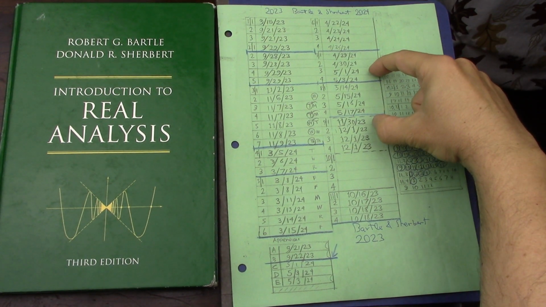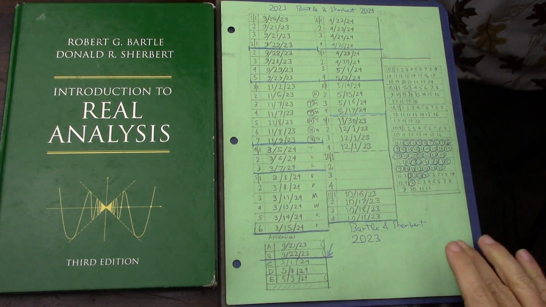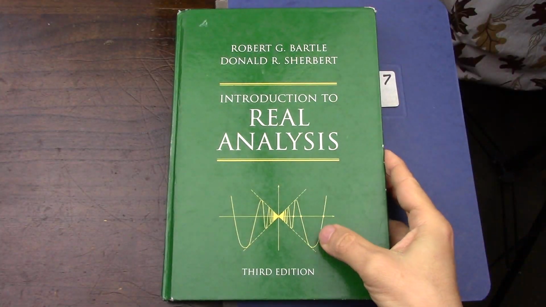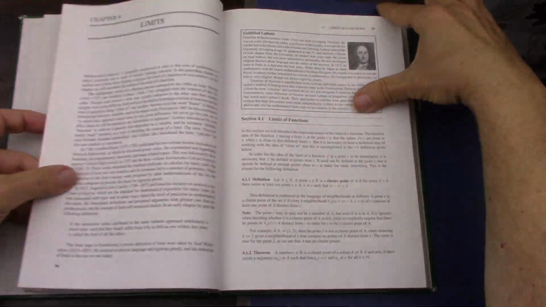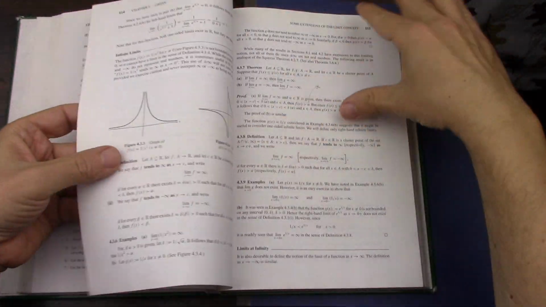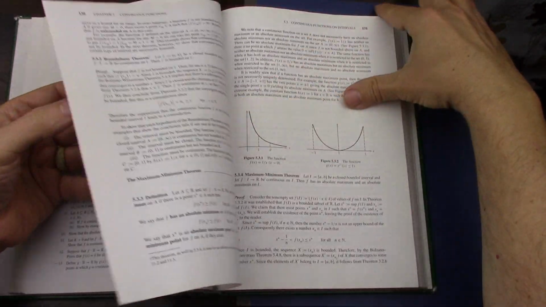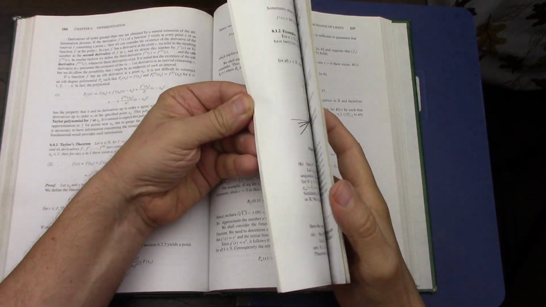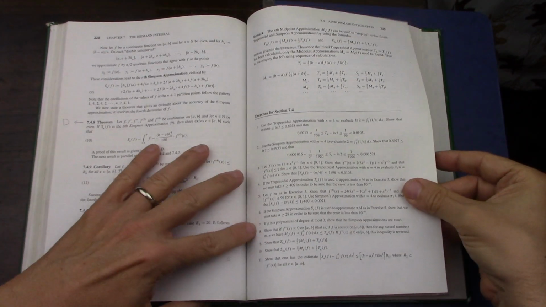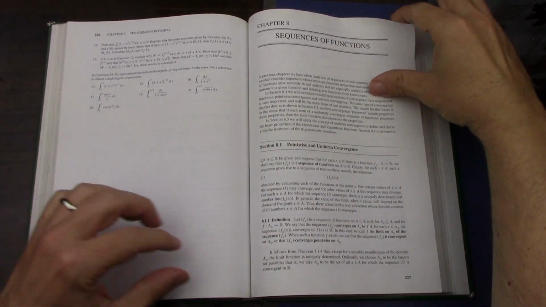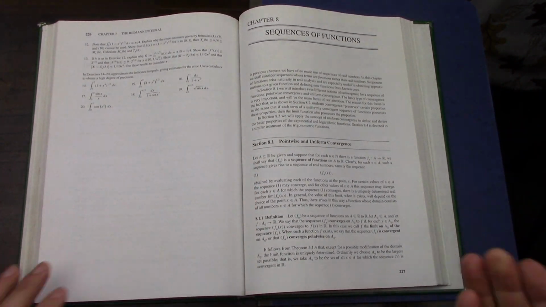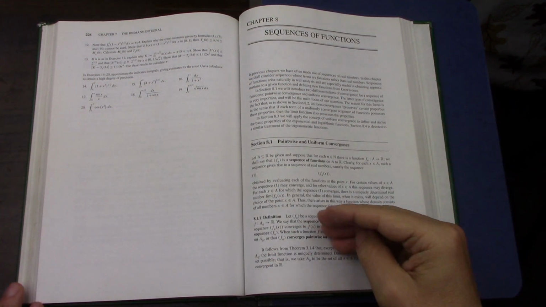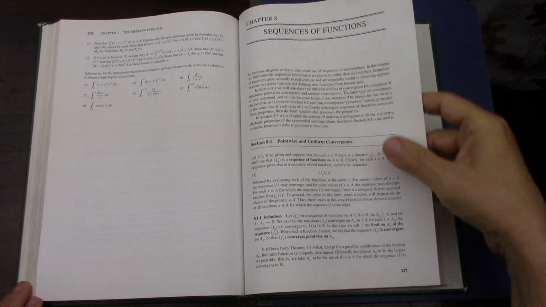This week I read chapter 8 of Bartle and Sherbert, and let me just show the book. So chapter 8 is sequences of functions, which of course is sort of like a pre to power series expansions and to Fourier series.